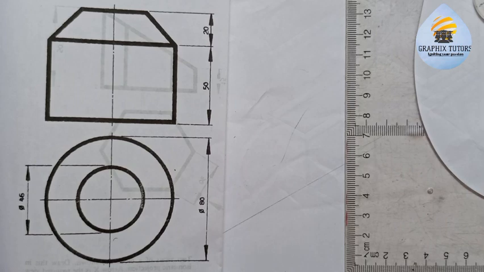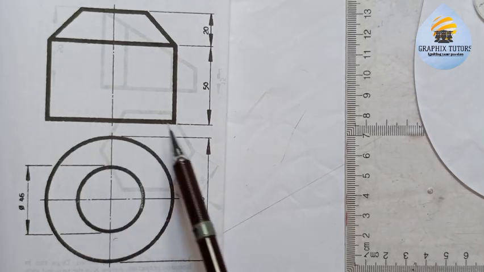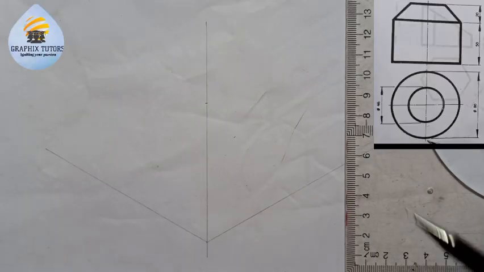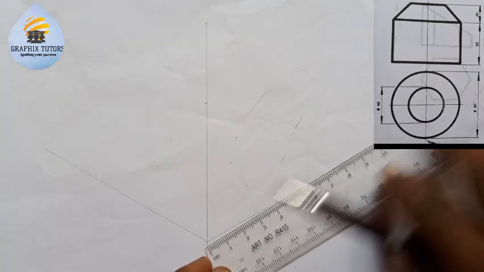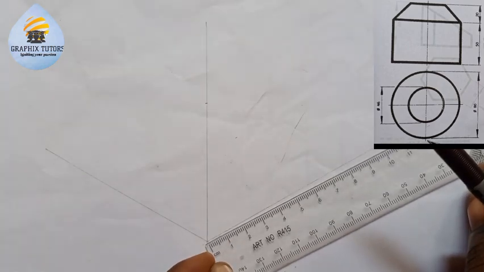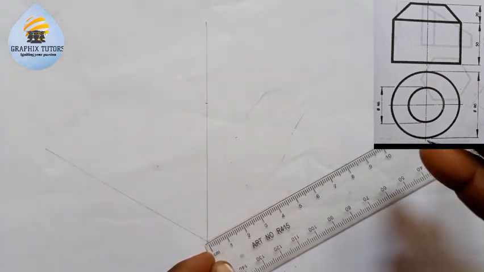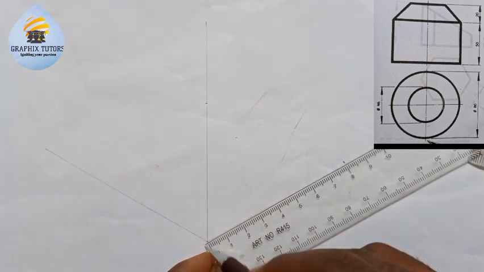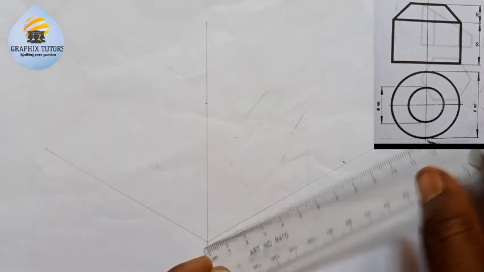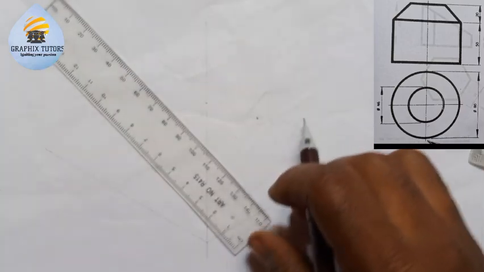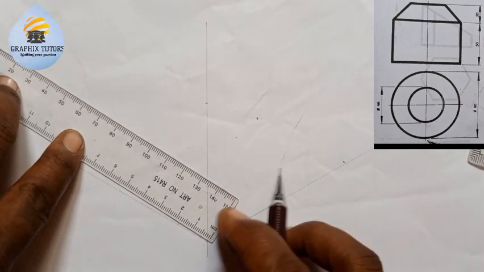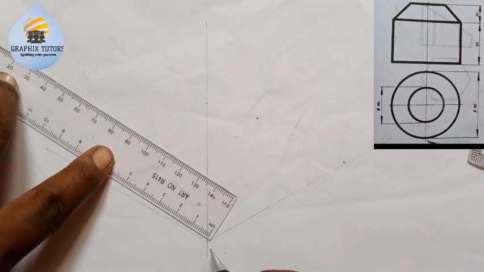So I'm going to measure 80 as the distance from here to here. So I'll do it this way. I'll measure 80 from this point to this point here, which is what, 80, right? If from here to here is 80, automatically the width also will be 80 because it is circular in shape because of the diameter you are seeing.